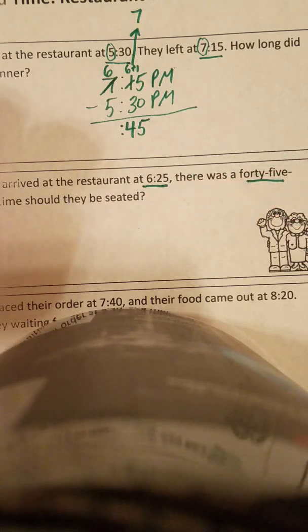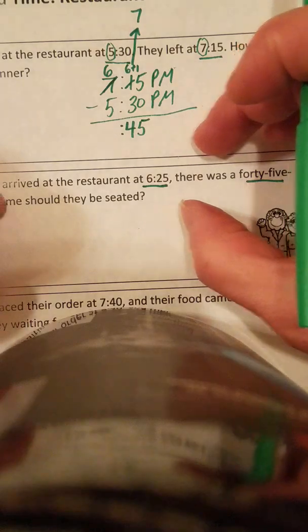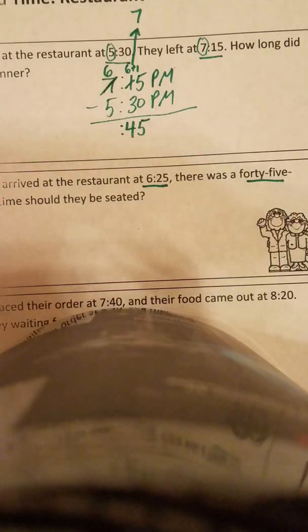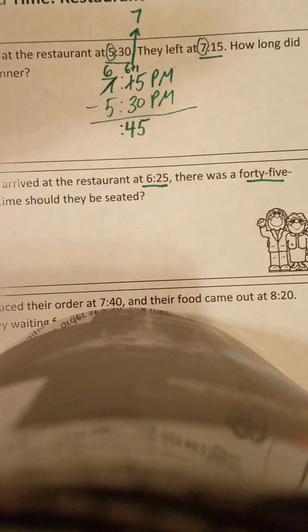All right, so we have our start time, we have how much time went in between, and then we have to figure out what time they finally got their seat. In other words, we don't know the end time. So when we don't know the end time, you have to ask yourself, okay, it's 6:25, and they have to wait 45 minutes. Are they waiting after 6:25 or before? Are they going forward in time or back in time? Well, the answer is obvious that it's after 6:25 because there's 45 minutes more.